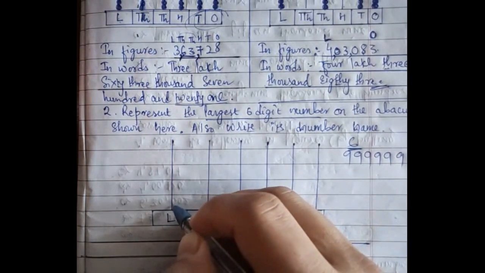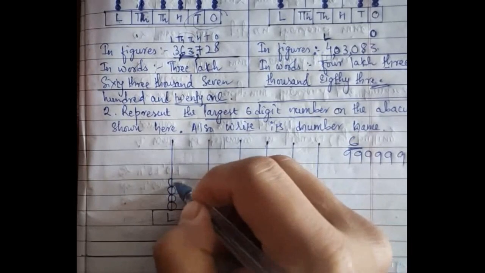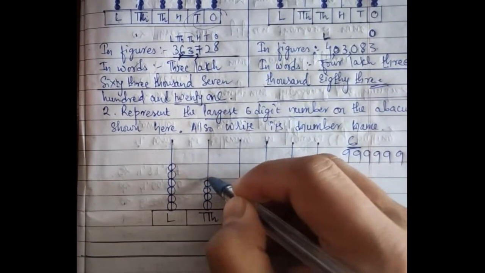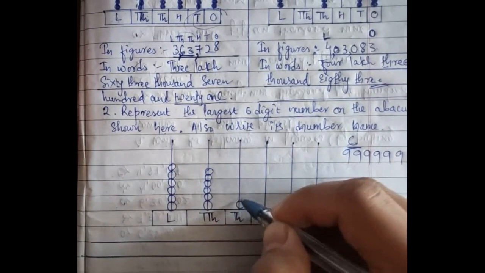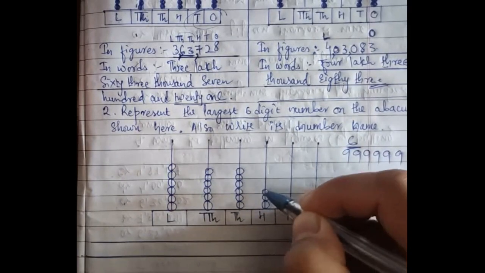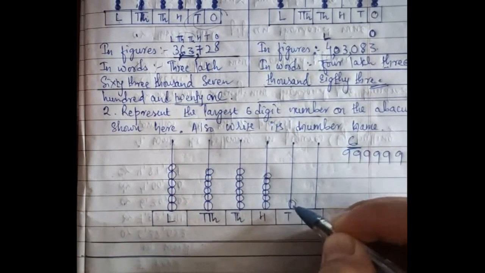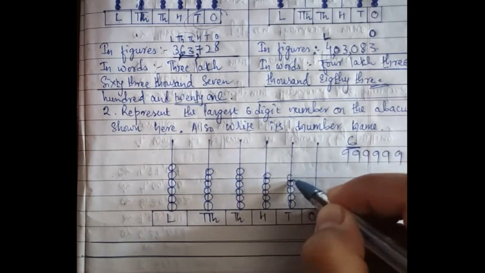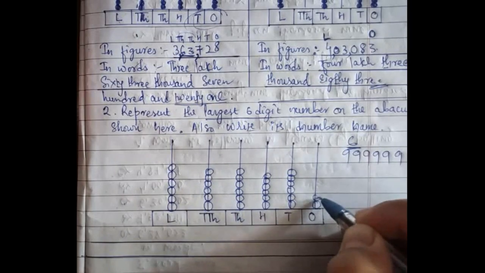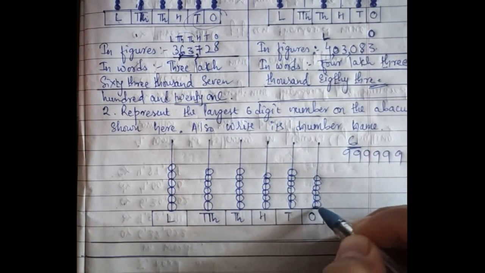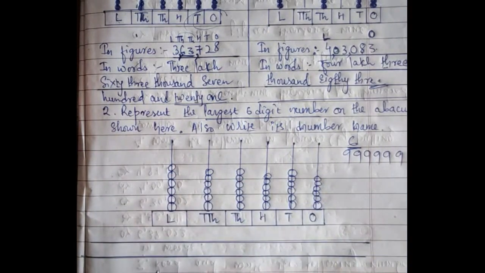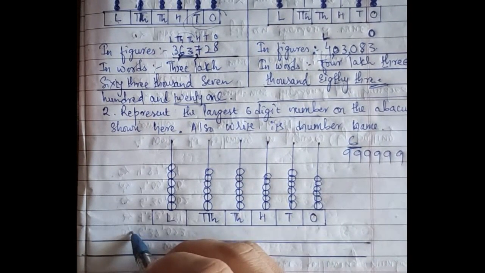So represent it: 1, 2, 3, 4, 5, 6 beads on each rod. Similarly in this case as well. Okay, so we got our largest 6-digit number.